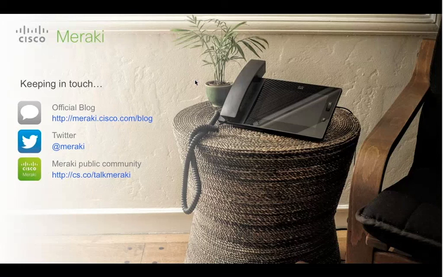Question about whether we support work groups for Meraki MC. That is a feature which is imminent, so I'm happy to talk about that one. I'm not sure if that counts as roadmap or not. It is very close to being released, so just stay tuned for that. We'll have an update for you very shortly.